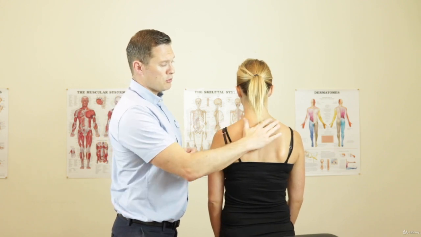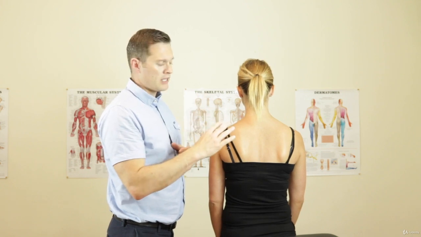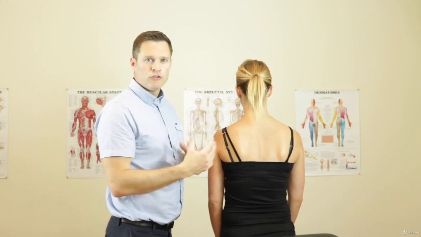We can look at the upper traps as well. And at first this is all just visual, so we're visually scanning to see is there any increased tone, is there any increased muscle bulk as well. Now, just because someone's got increased muscle bulk, that's not necessarily the sign that that's the key to the pathology.